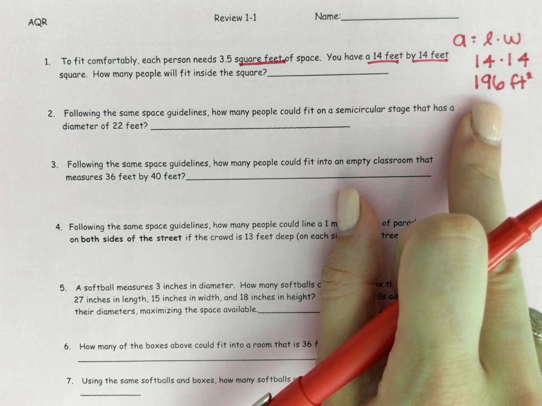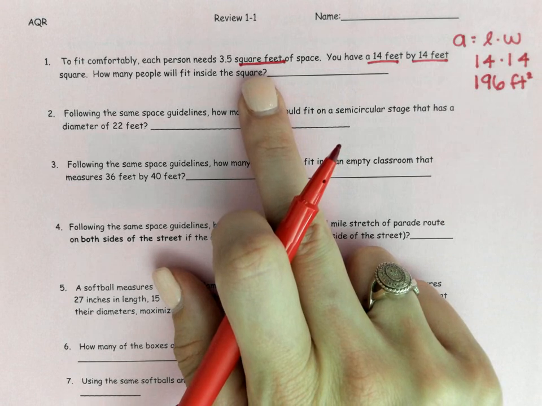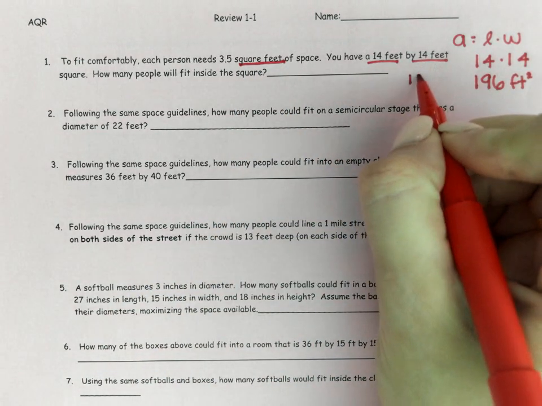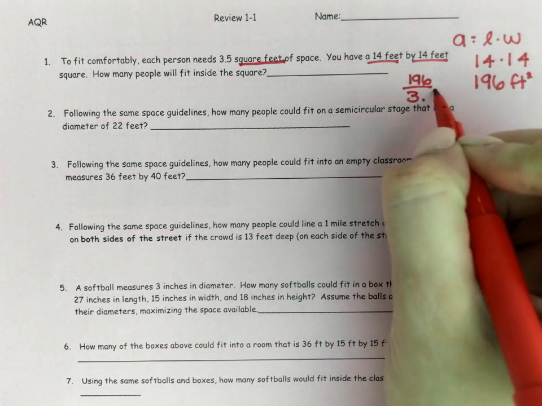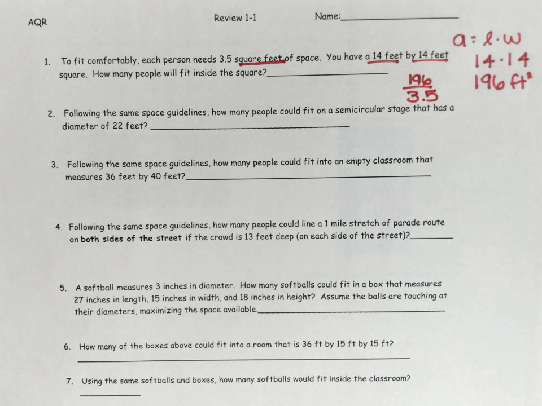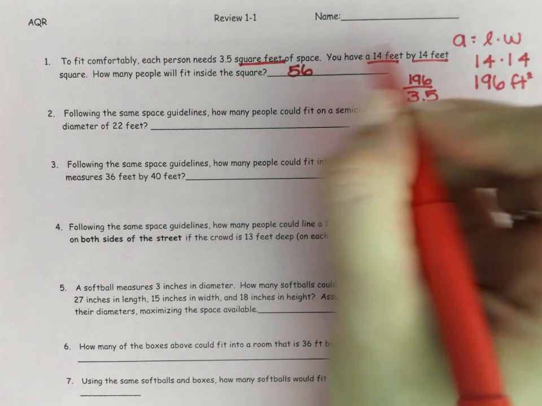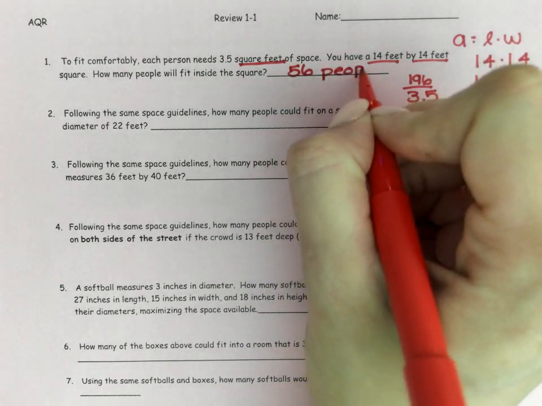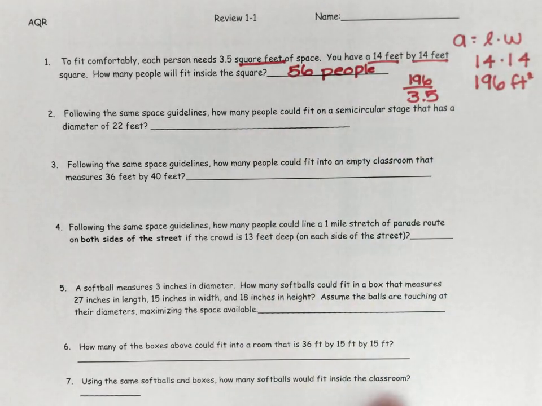So now that we have our total area and the area each person needs, we're going to divide these numbers. So 196 divided by 3.5. This gives us 56, meaning 56 people could fit inside of our 14 by 14 square.